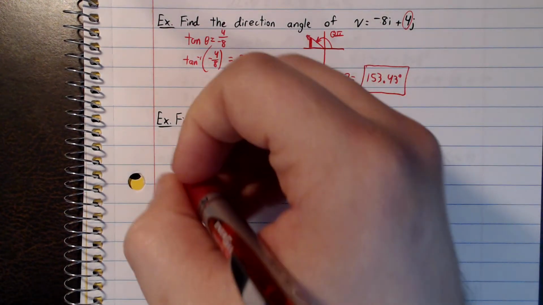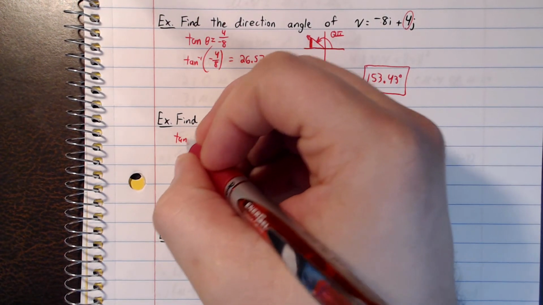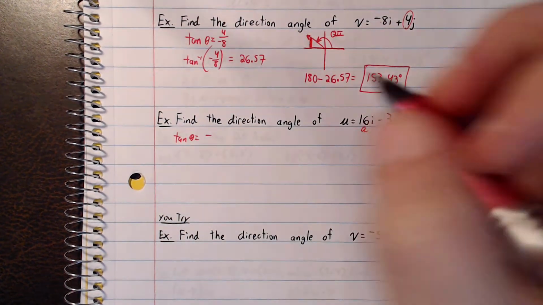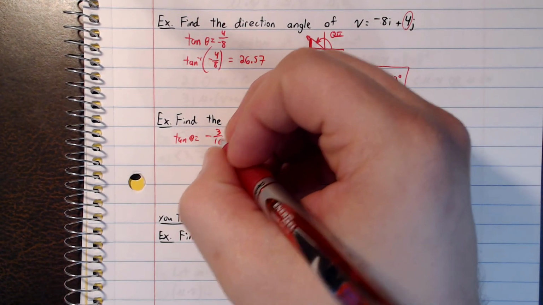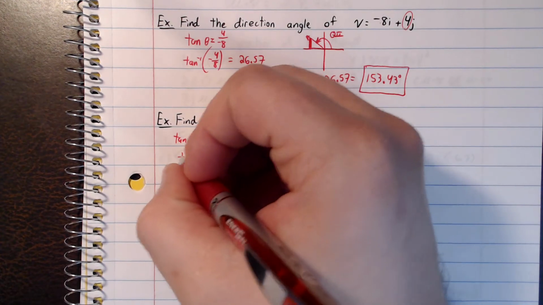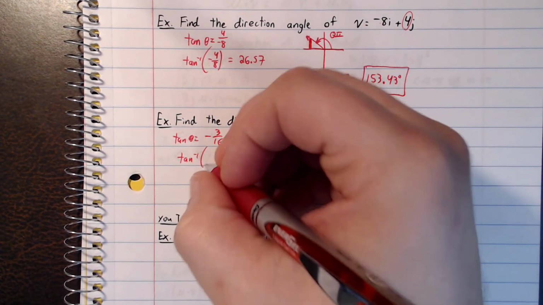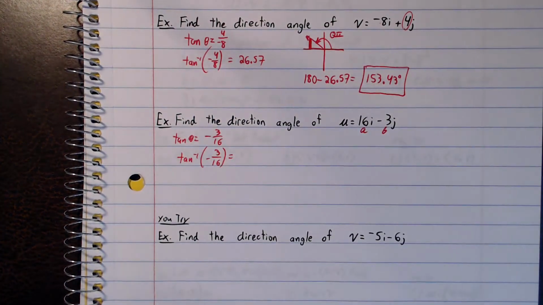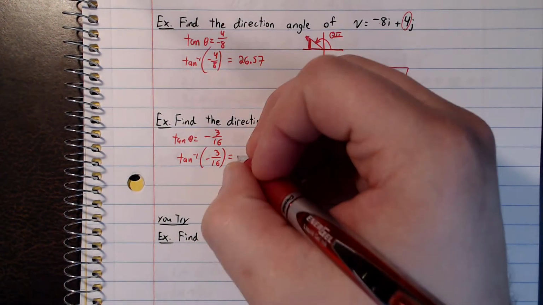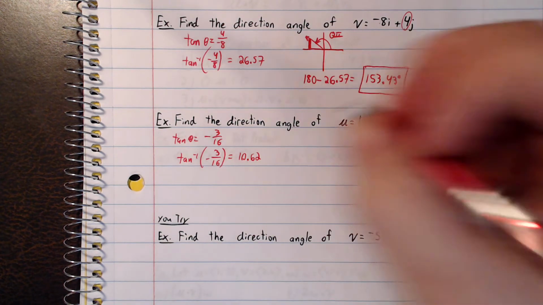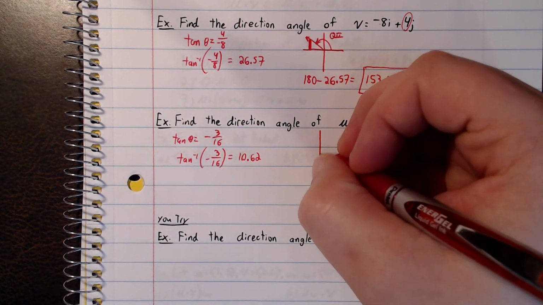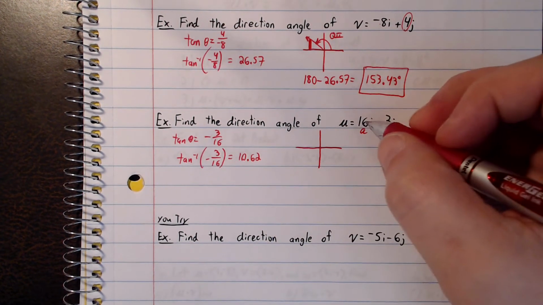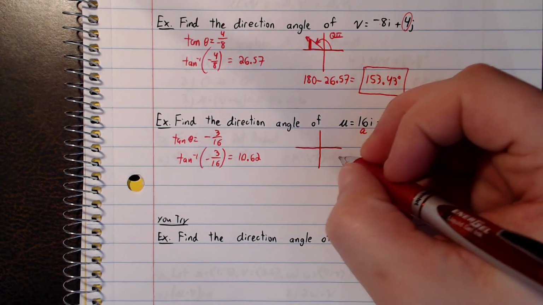So if we want to find the direction angle, we're doing tan inverse of negative 3 over 16. Type that into your calculator right now, and it comes out with 10.62. But let's check out where that actually is. Positive 16, negative 3 is down here.